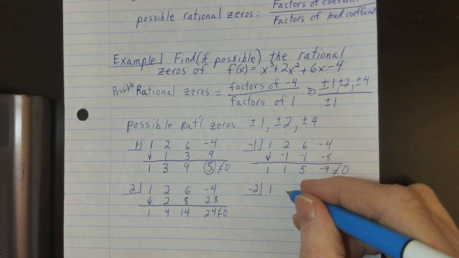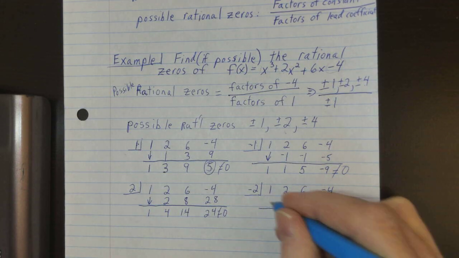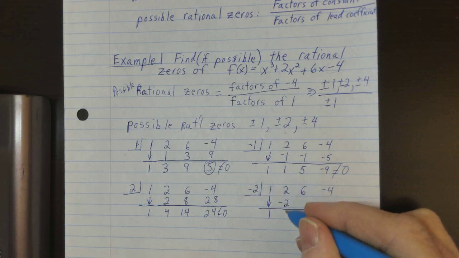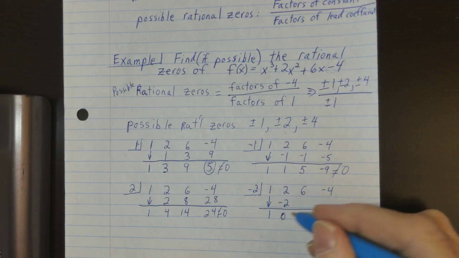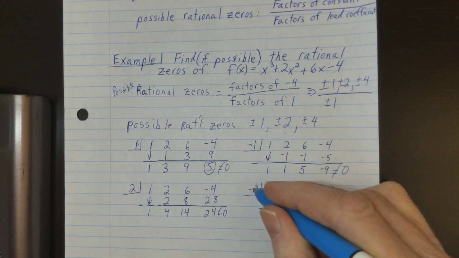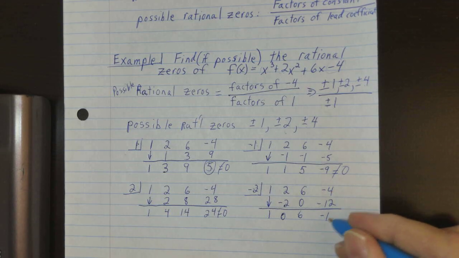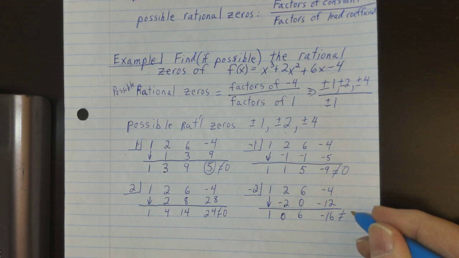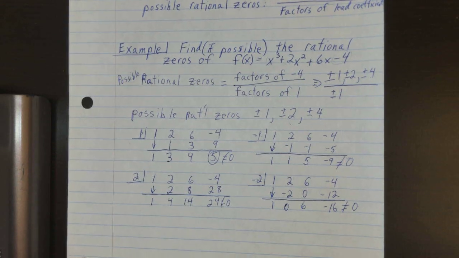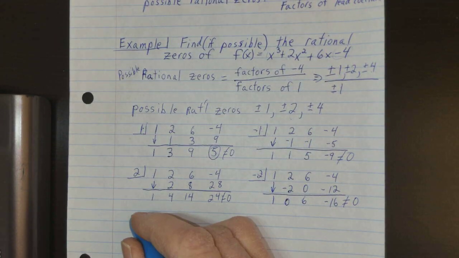Well, let me do this. Negative 2, let's put 1, 2, 6, and negative 4 down. Negative 2 times 1, that's negative 2. 2 and negative 2 make 0. Negative 2 times 0 is 0. 6 plus 0 is 6. Negative 2 times 6 is negative 12. Negative 4 and negative 12 is negative 16, which once again is not equal to 0. All right. We are 0 for 4. We've got 2 more possibilities.